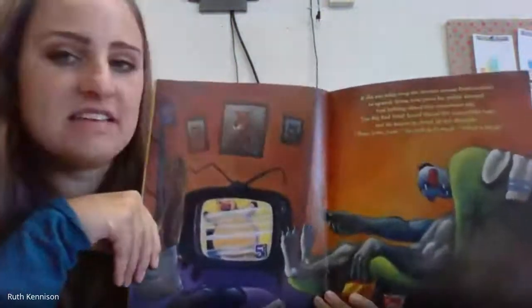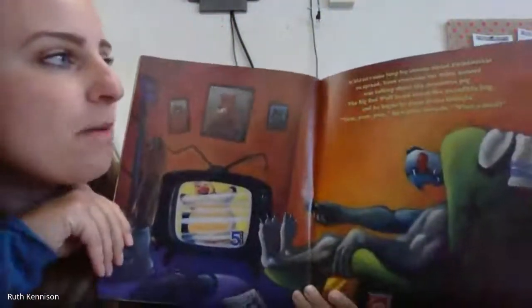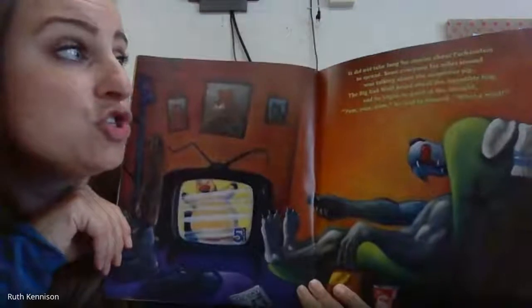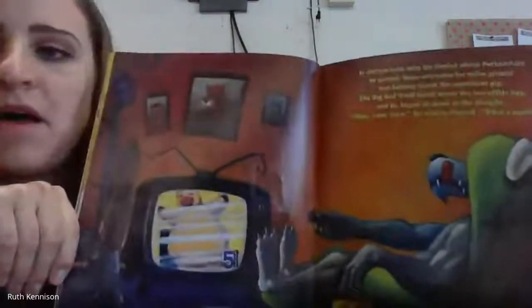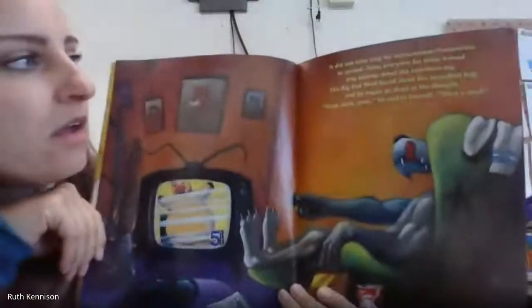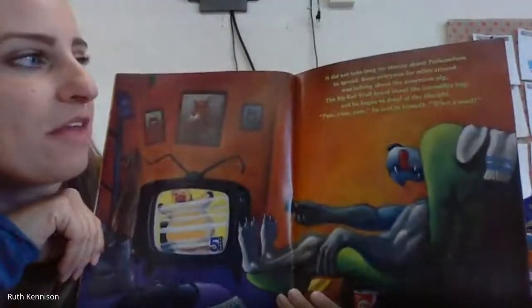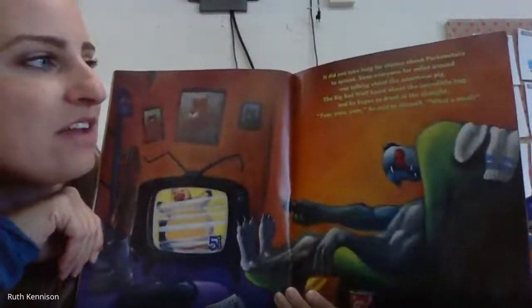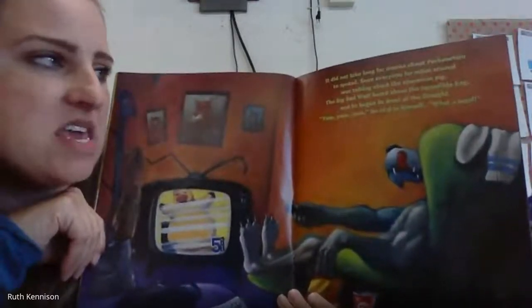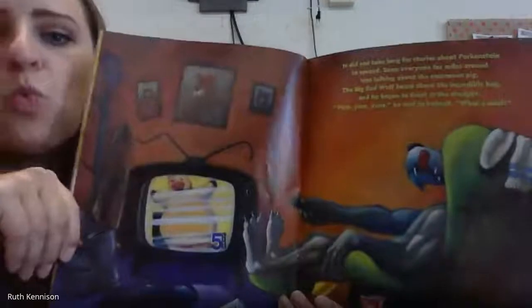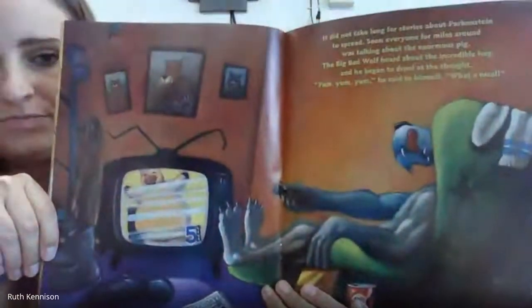It did not take long for stories about Porkenstein to spread. Soon, everyone for miles around was talking about the enormous pig. The big bad wolf heard about the incredible hog, and he began to drool at the thought. Yum, yum, yum, he said to himself. What a meal.